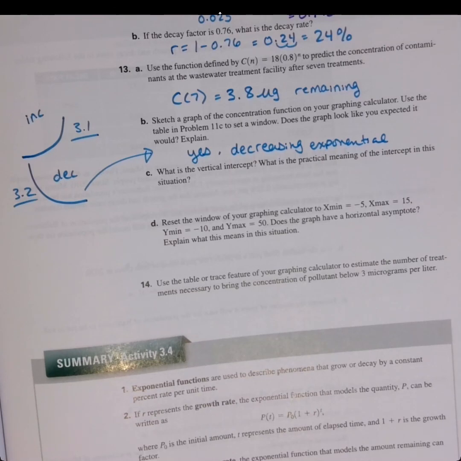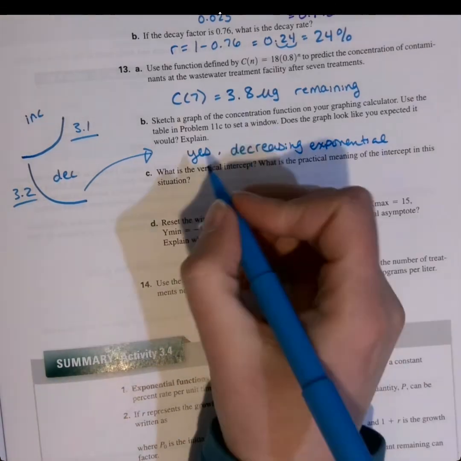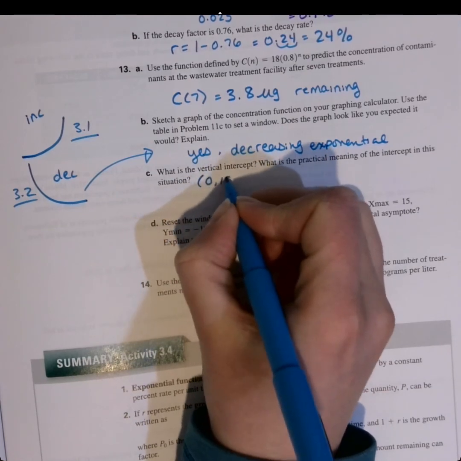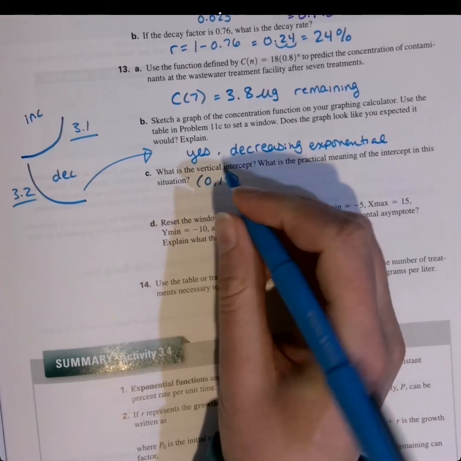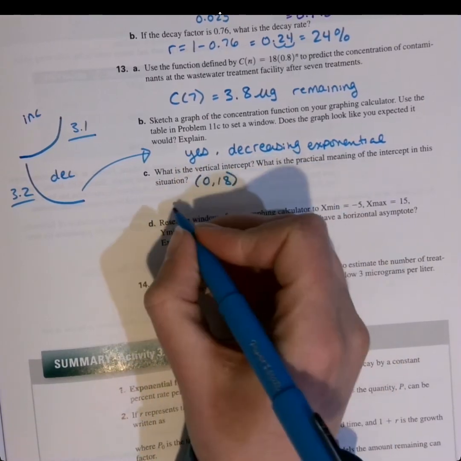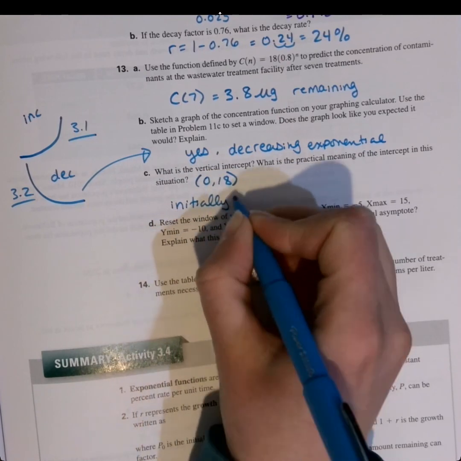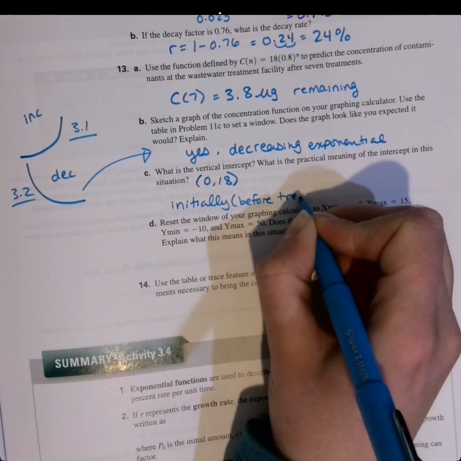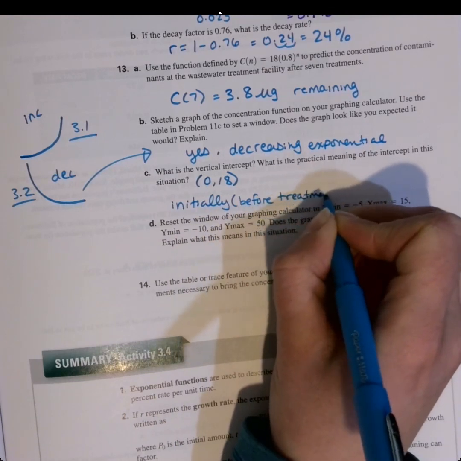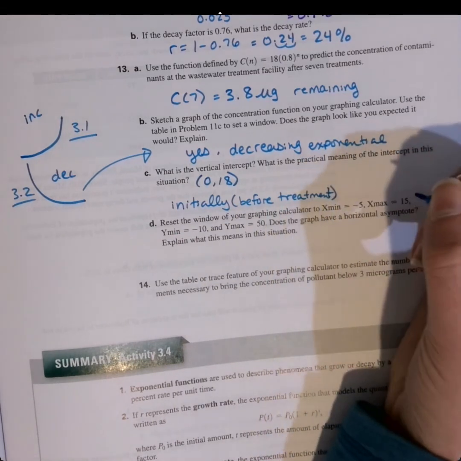Did it look like what you thought it was going to look like? I don't know. What's the vertical intercept? Well, we already know that it's at 18. I clicked on it a moment ago. And what is the practical meaning of this? That initially, so before any treatments, there were 18 micrograms of pollutant.